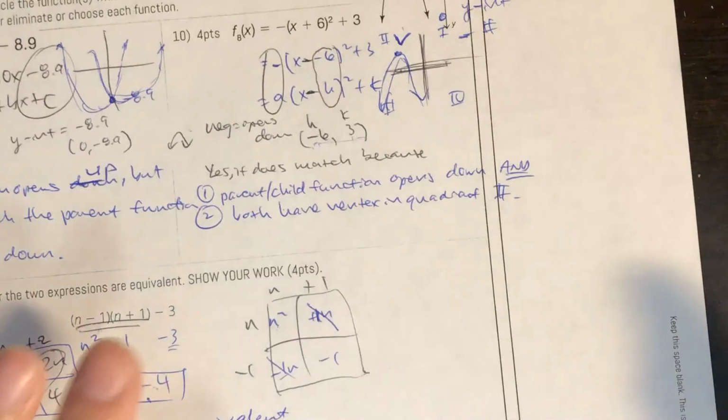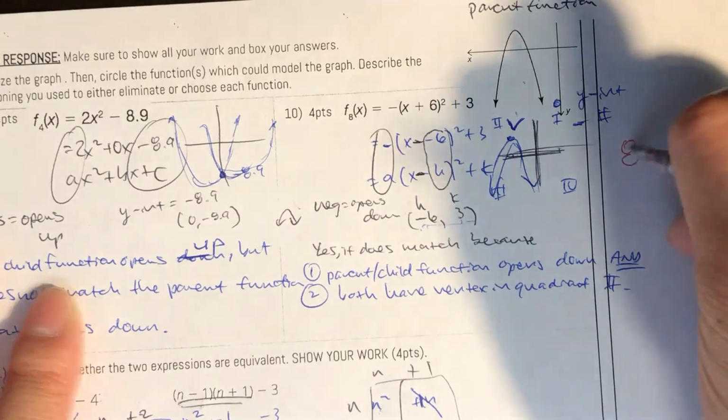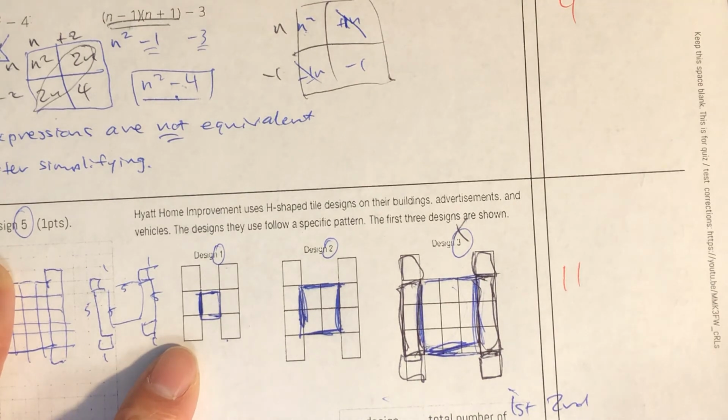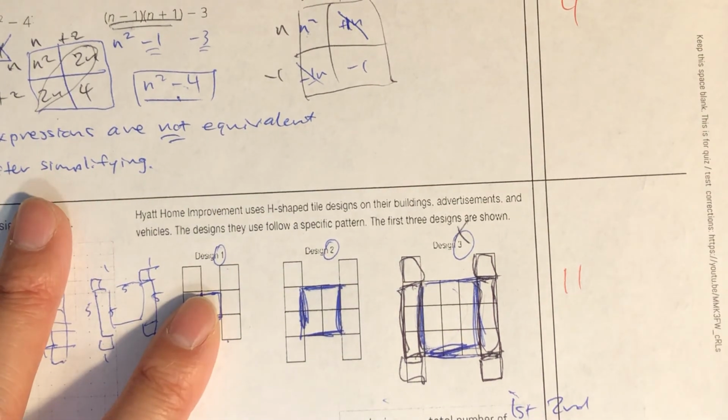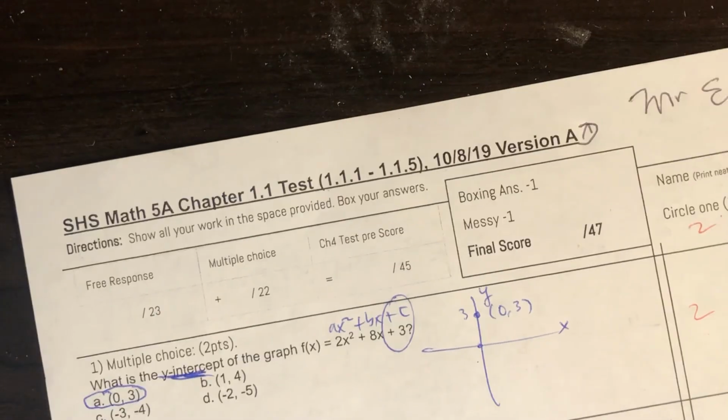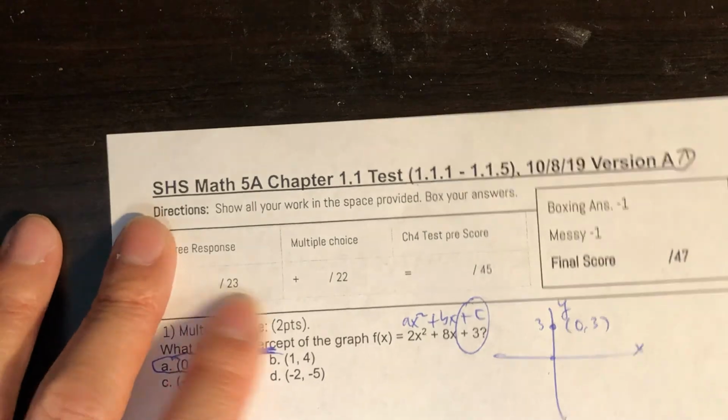So to give the point values, you got 4, 4 is 8, this is a 4, and then this one is an 11, so 12. 12 plus 11 is 23, so the backside is 23. So that is the free response of 23.